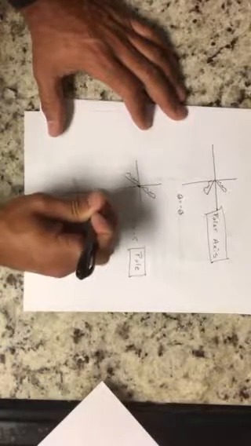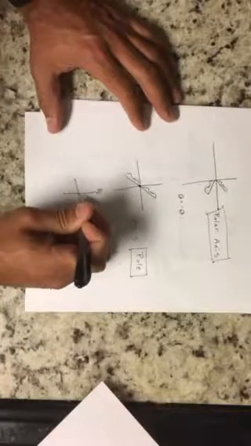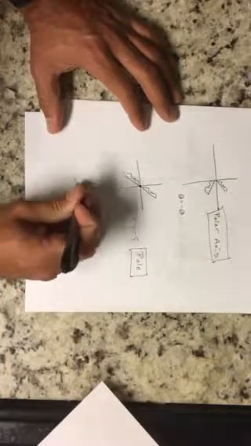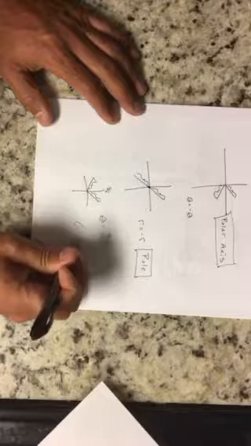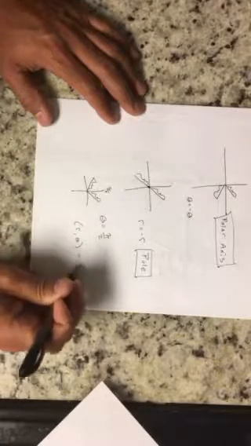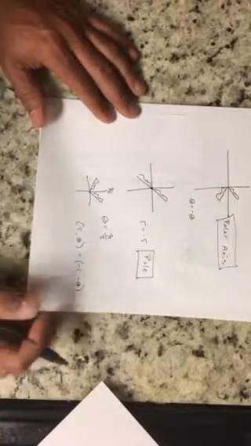Pi over 2 is right here. What would happen there is this piece would be reflected right here to be this piece. And we know that happens because both r and theta are equal to negative r and negative theta. So I have to check it out.